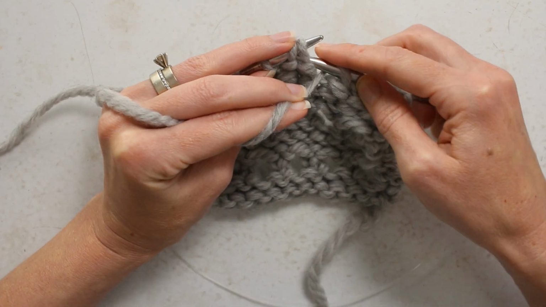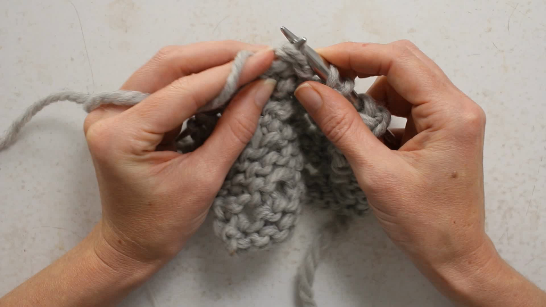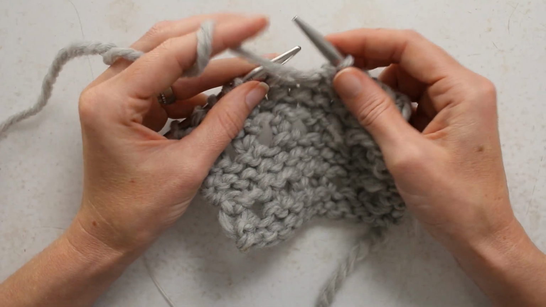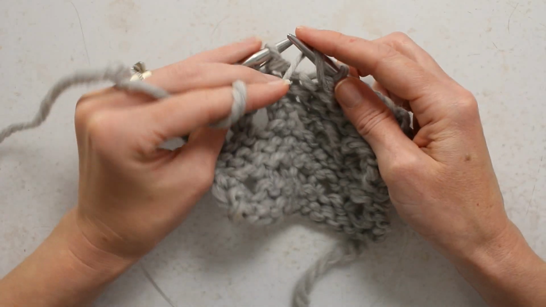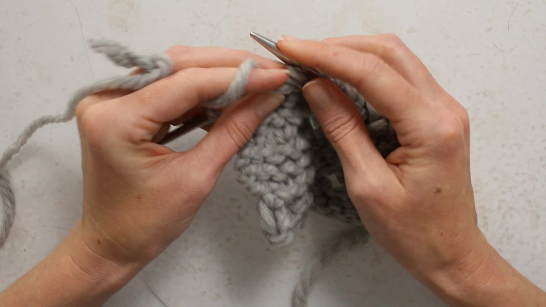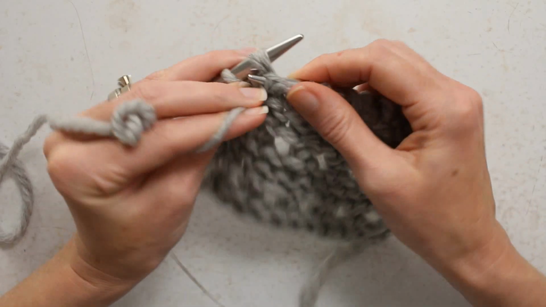So I'm going into 2 stitches to purl 2 together. And this again is the wrong side of my work. We're purling 2 together and a yarn over. And that is how I do my yarn overs. Purl 2 together, yarn over. Purl 2 together.